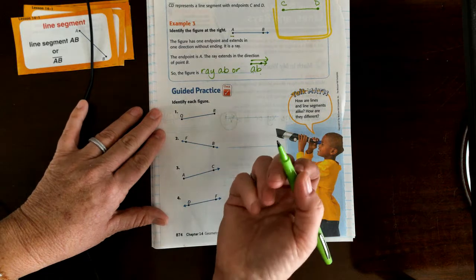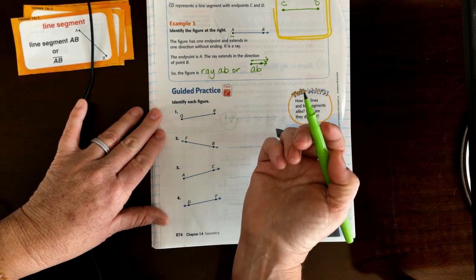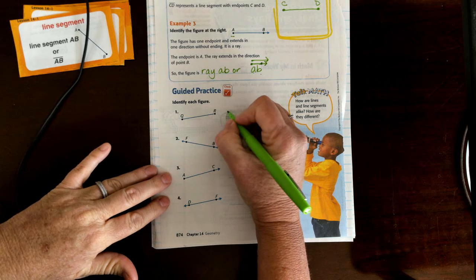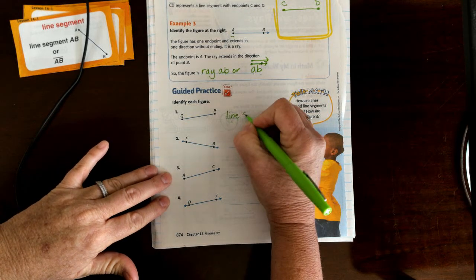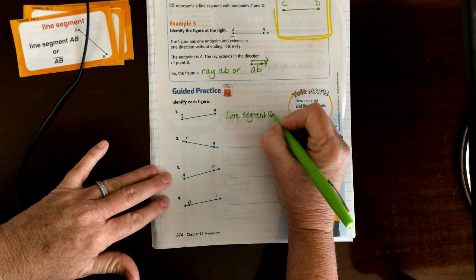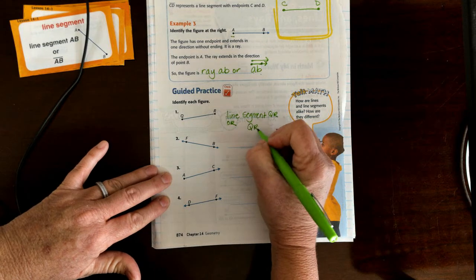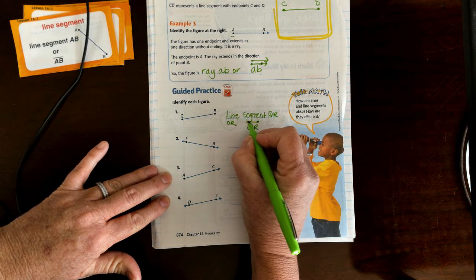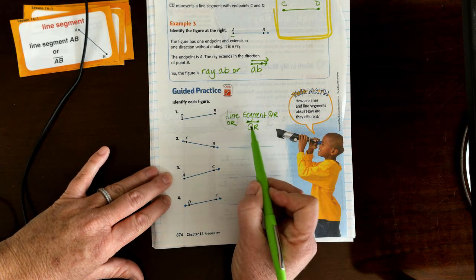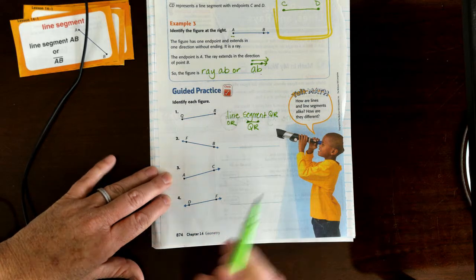Identify each figure. Well, there's an endpoint here and an endpoint here. So you can write it out as line segment QR, or you can write it as QR and put the line segment symbol on top. So you can either write it out or write the QR and then put the actual little figure on top. This is what I prefer.